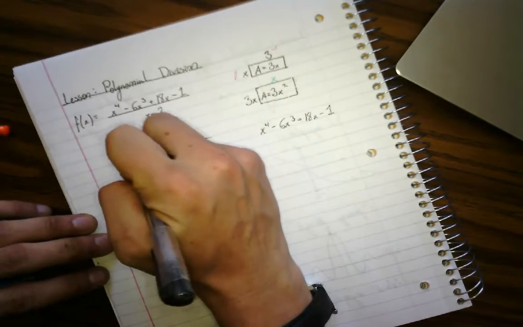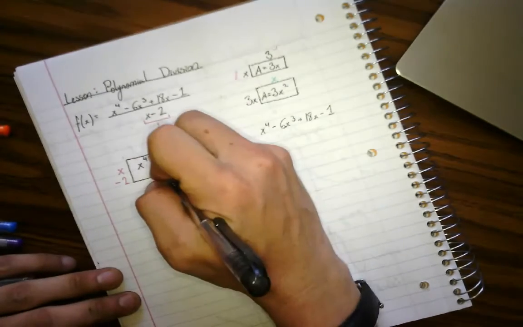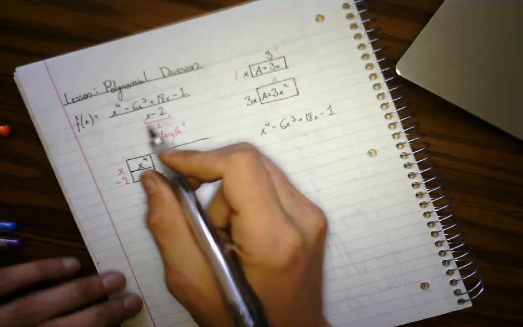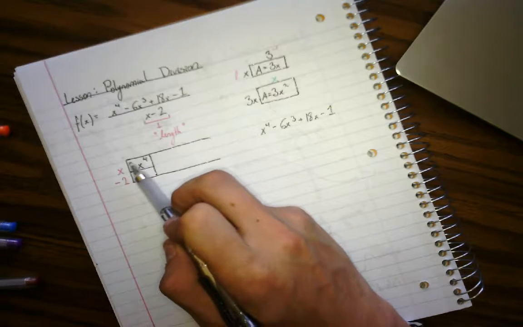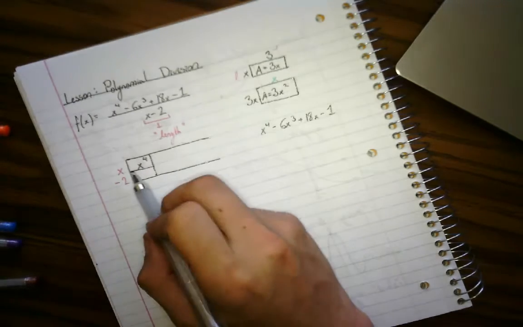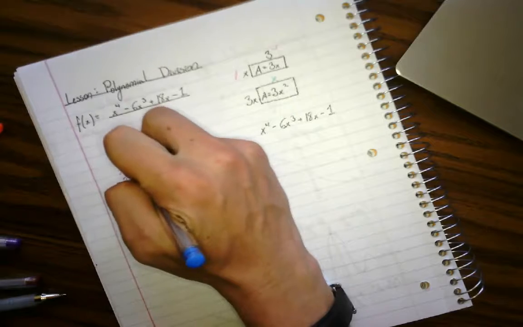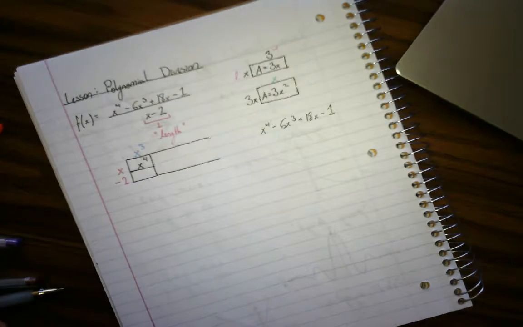So my first question I'm asking myself is, well, if I have an x and I have an x to the 4th, and these are all little boxes, what does this width have to be in order to make this little box have an area of x to the 4th? Well, we know that if we have an x, we need to multiply by an x cubed to get to x to the 4th, so we're good to go there.